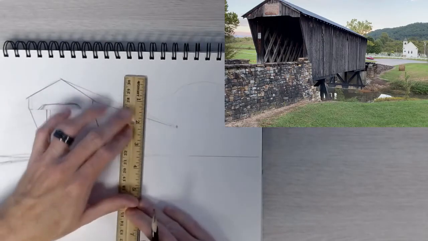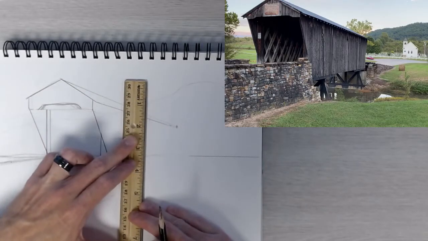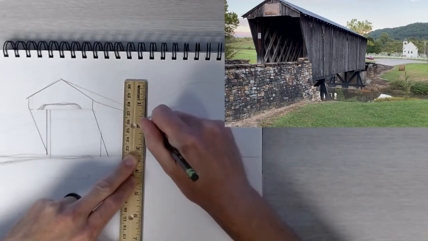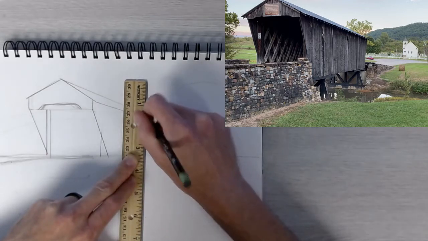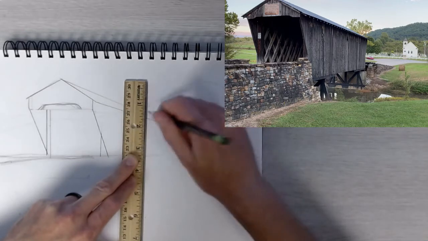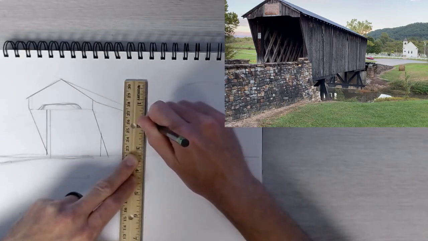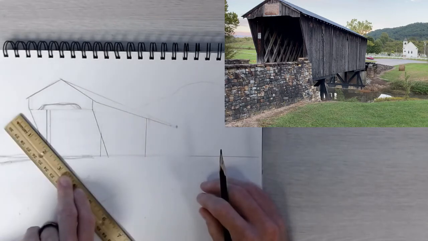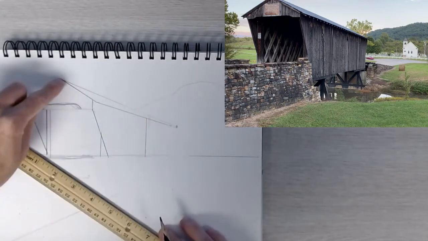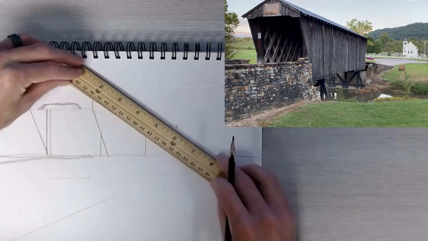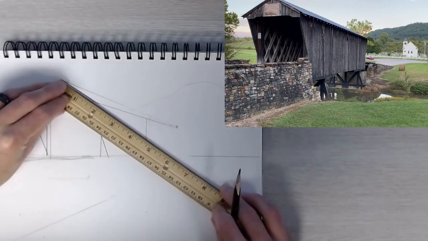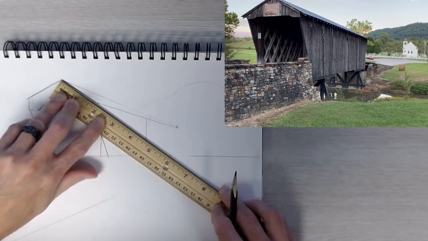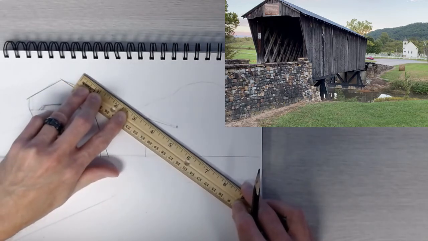When we decide where this end of the bridge is, we're going to line up our ruler and we want to make a straight line going down so we can match that. So let's make a straight line going down from the roof line straight down. That's it. Now, for the angle, what you want to do is line up your ruler against that angle, and then just slide it over.